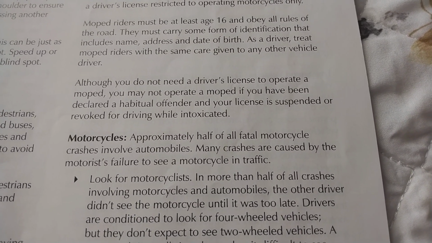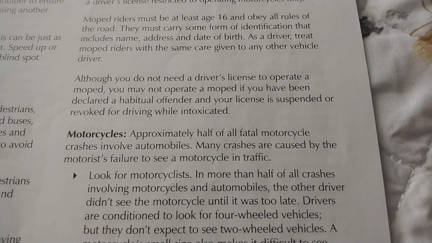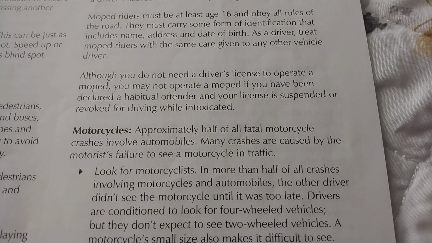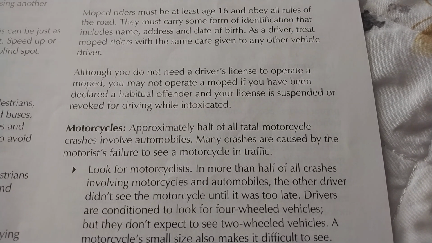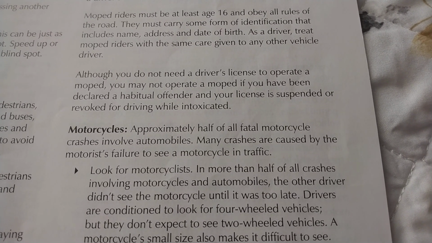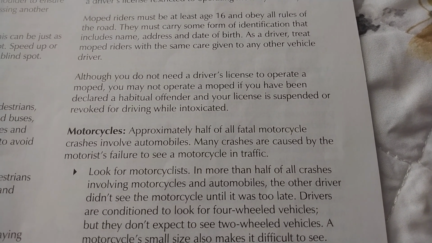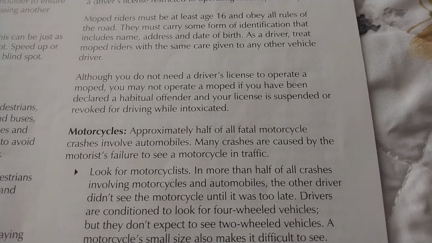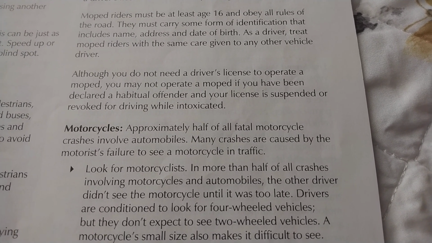Although you do not need a driver's license to operate a moped, you may not operate a moped if you have been declared a habitual offender and your license is suspended or revoked, or while driving while intoxicated.